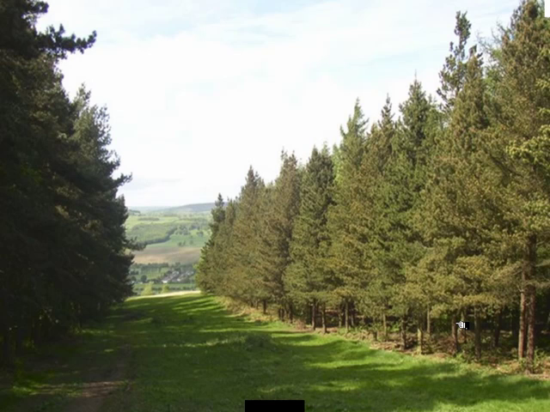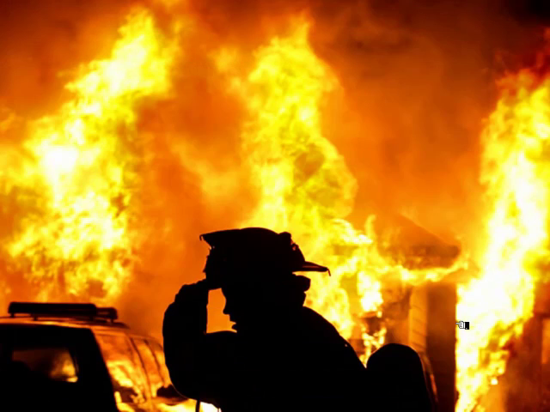What's this about? Why are we interested in trees? Well, of course we're not. We're interested in the gap between the trees. Why is there a gap between the trees? Because that gap is a fire break. This is such a dramatic picture.